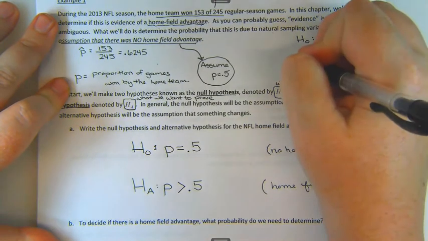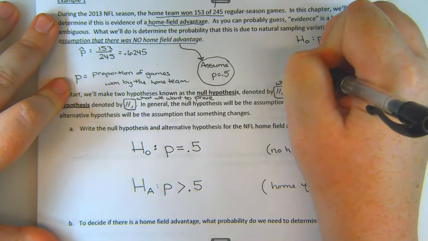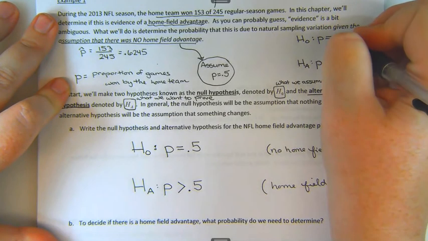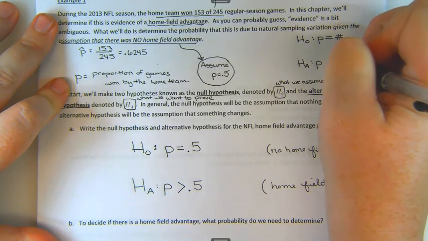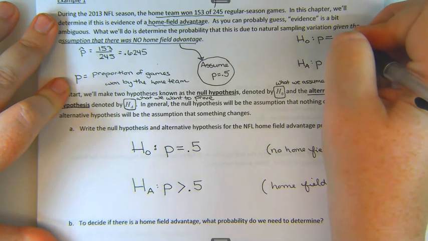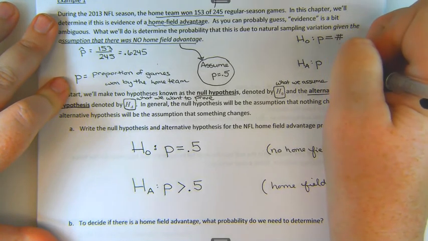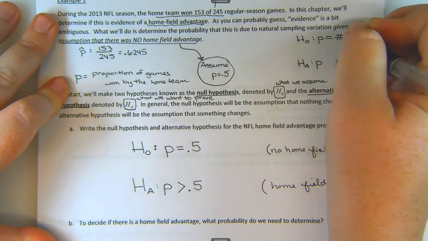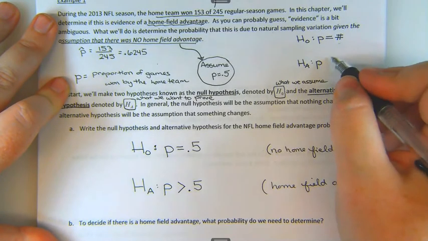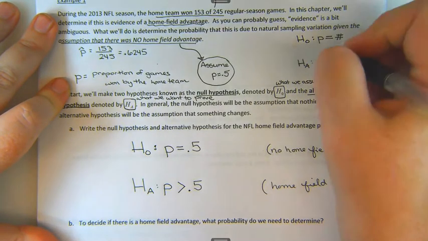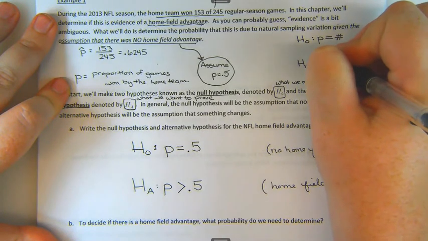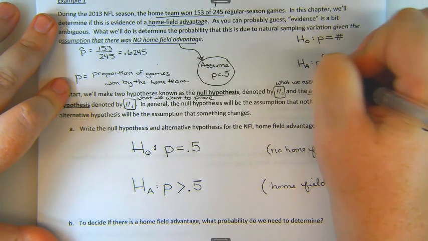In the alternative, there's a few different forms. We still want to talk about P. You always want to compare it to the same numerical value. So whatever number's in the null hypothesis goes in the alternative. Or if you put together the alternative first, whatever number's there goes in the null hypothesis. But then the symbol that we put in the middle here, there's three options. We could be trying to prove that the proportion is more than, or less than, or not equal to.